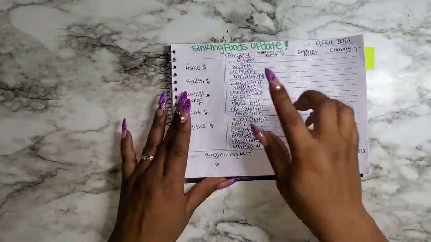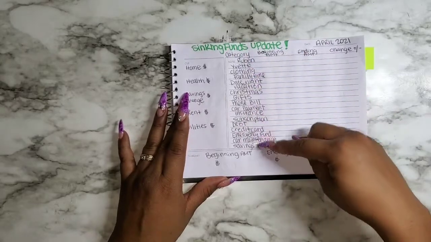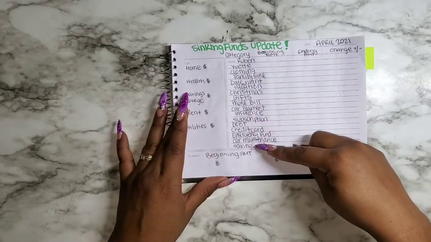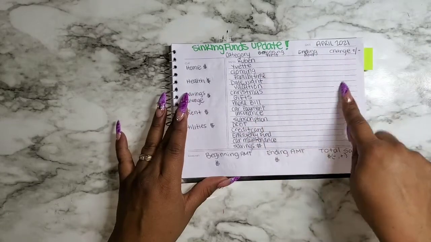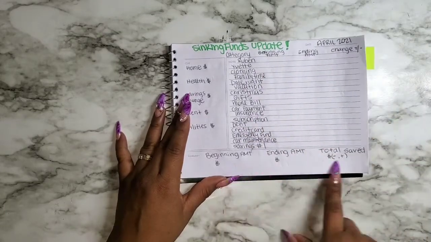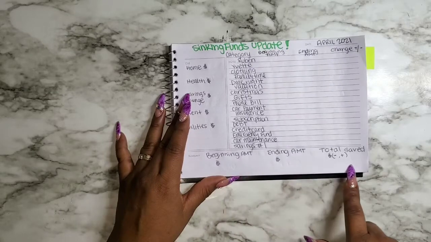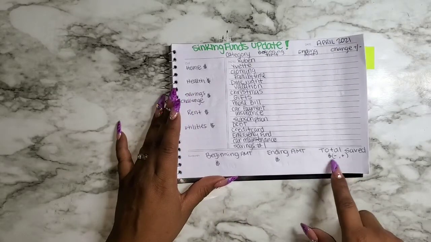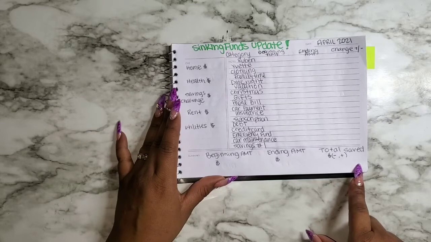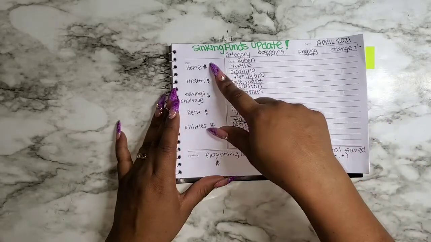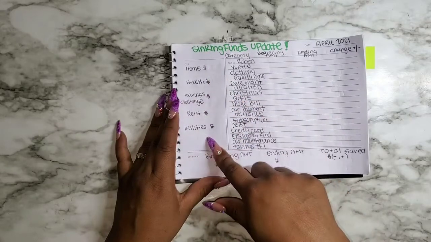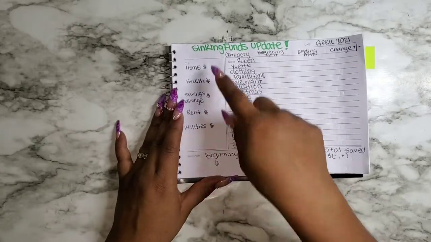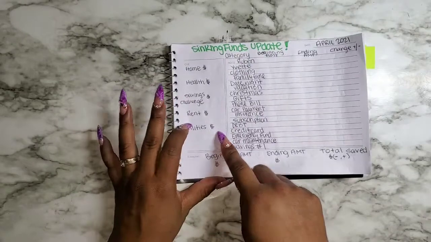Okay, so for the categories, I just wrote down the categories here, and then I wrote beginning amount, ending amount, and then the change. And right here as well, the beginning, the ending, and then the total saved, whether it's a negative or positive save, it doesn't matter. And since I didn't have any room to write down, this came in handy, so I just wrote this on the side right here.